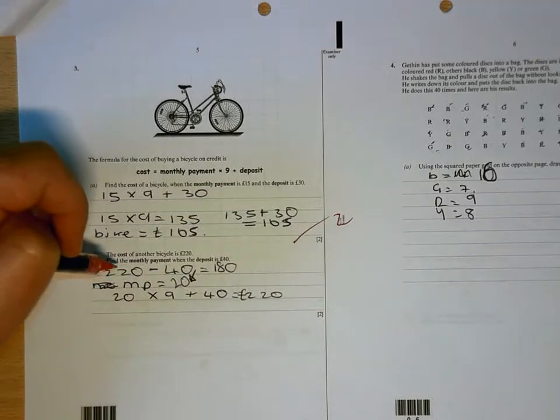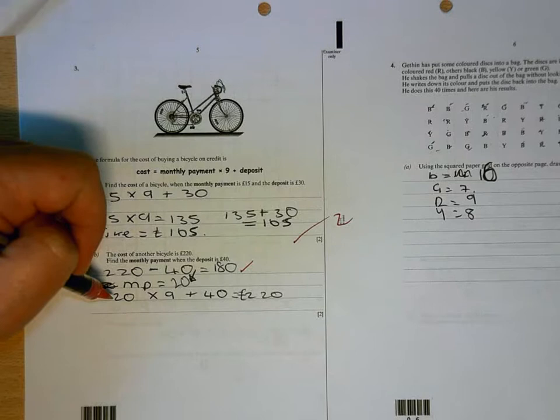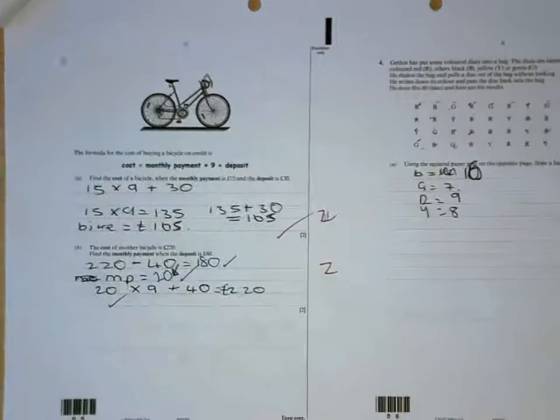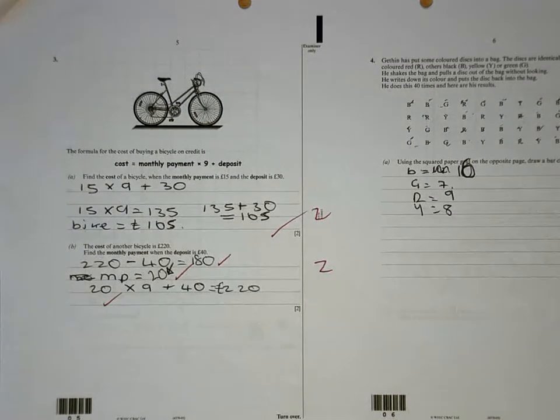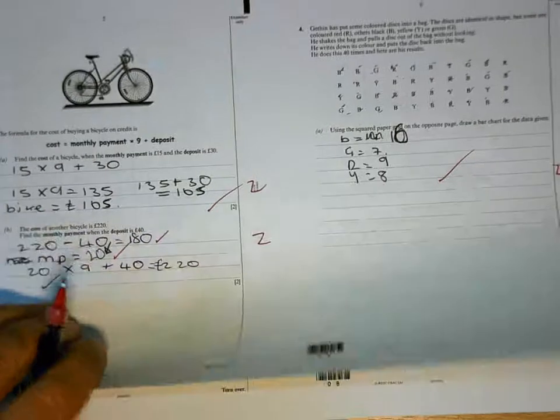220 minus 40 is 180, which is correct. So you've got 20 there. That's good. That's really good. 16, 7, 9 and 8 is correct, so you've got 6 marks there.